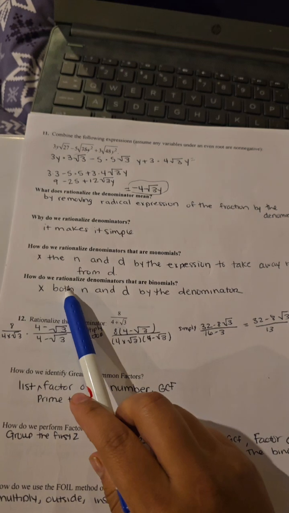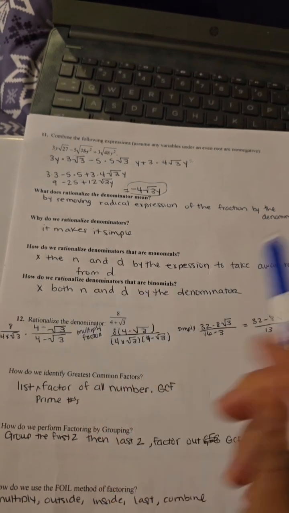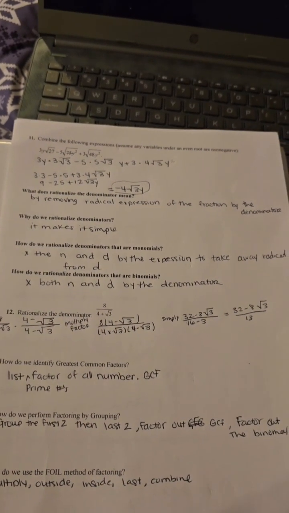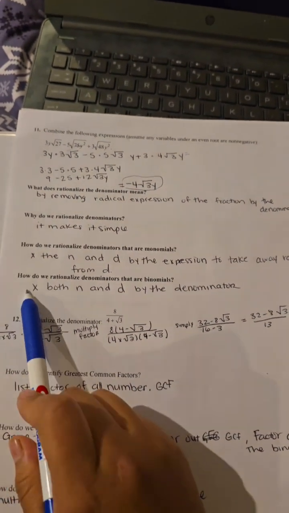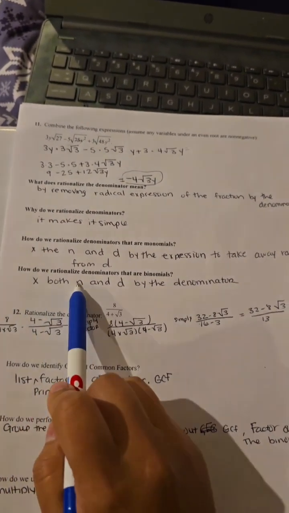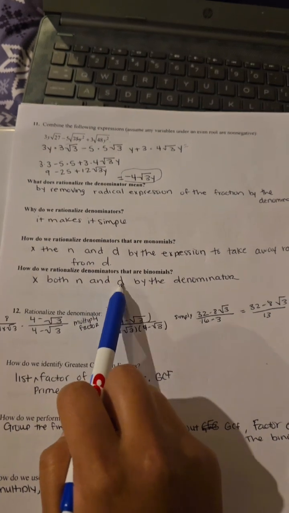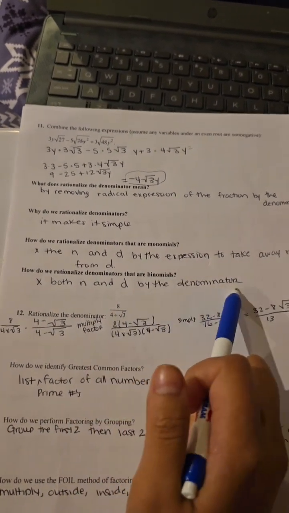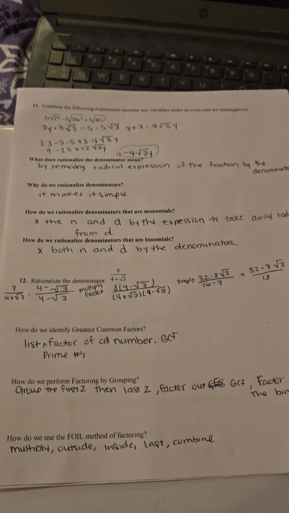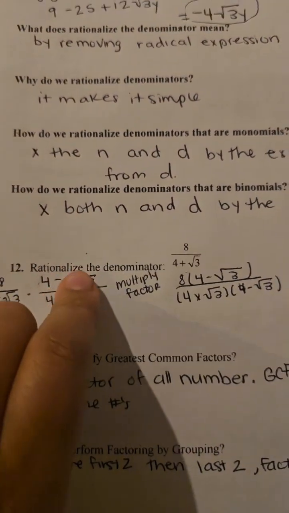How do we rationalize a denominator that is a binomial? We're going to do about the same. We're going to multiply both the numerator and the denominator by the denominator. Okay, so we're going to rationalize this.